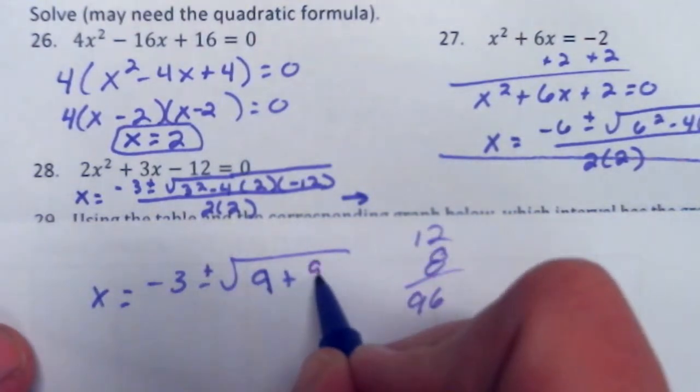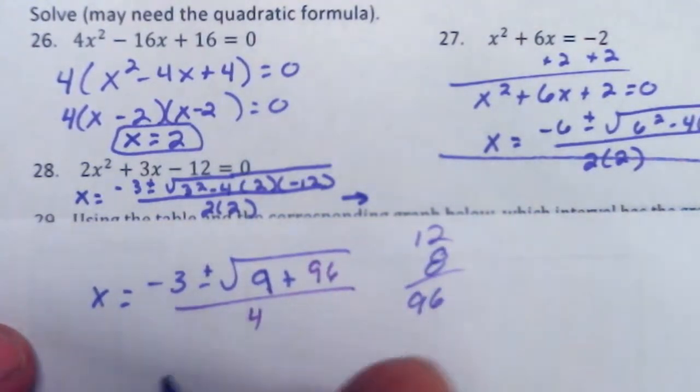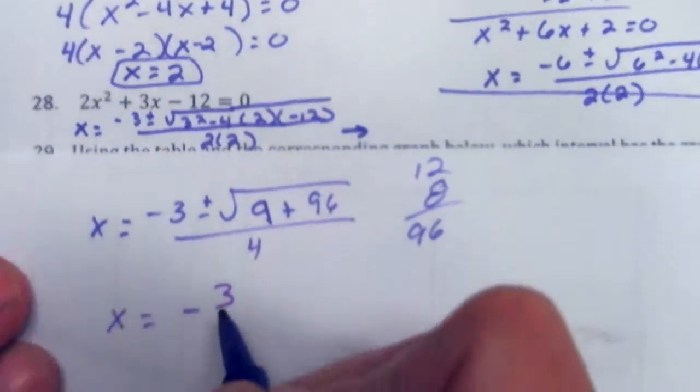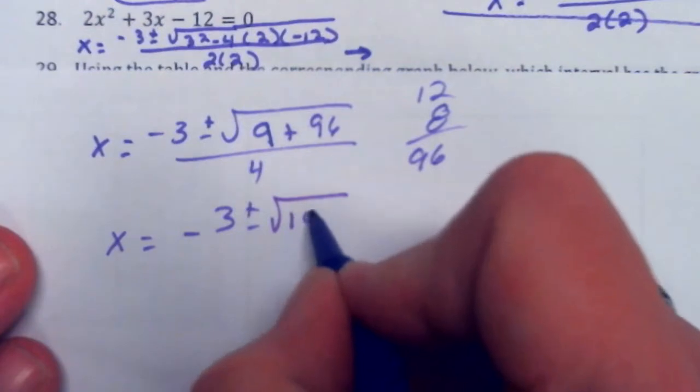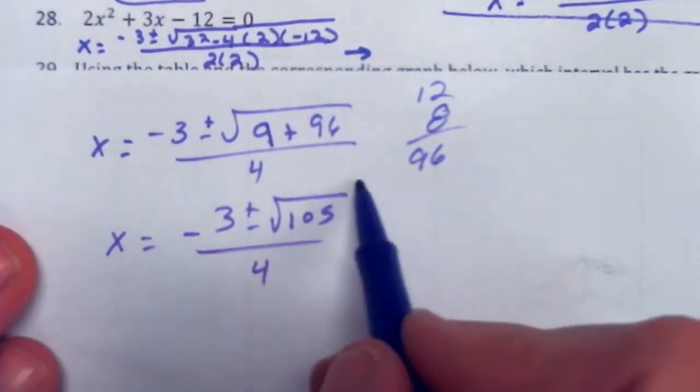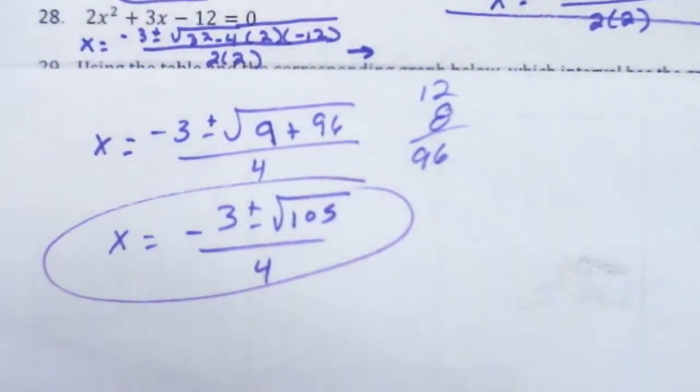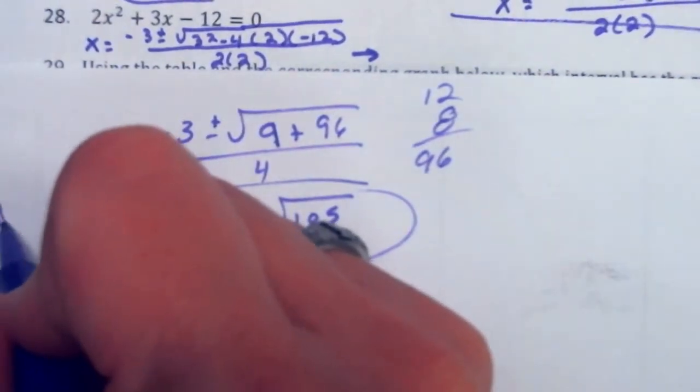So 9 plus 96, all over 4. So negative 3 plus or minus the square root of 9 plus 96, which is 105, over 4. And nothing can be simplified from that, so that will be your answer for number 28.